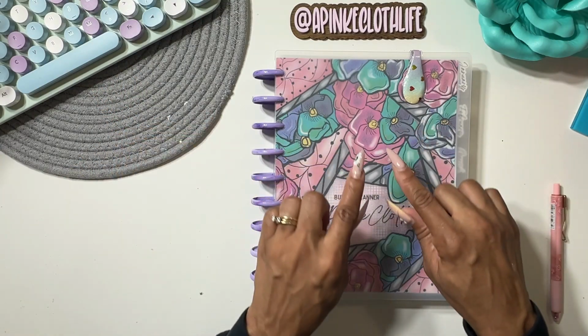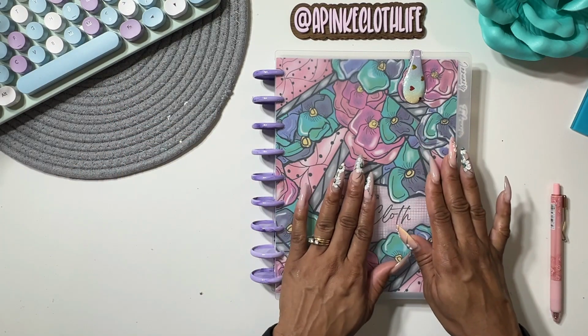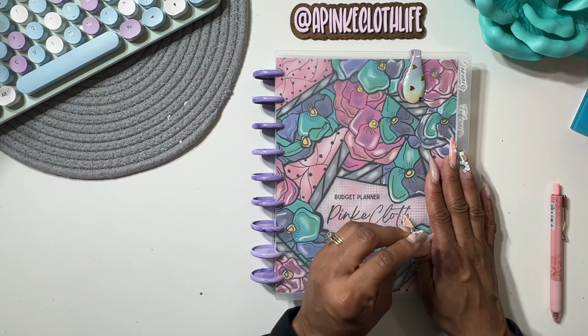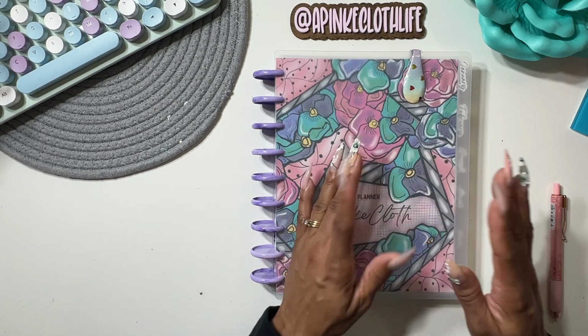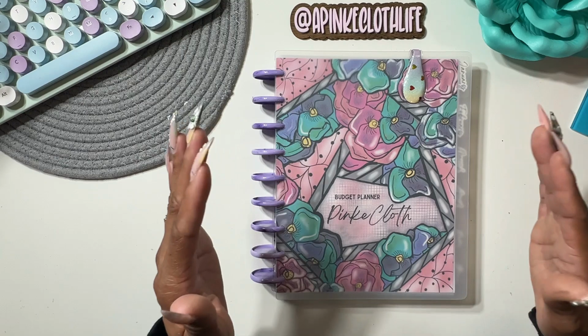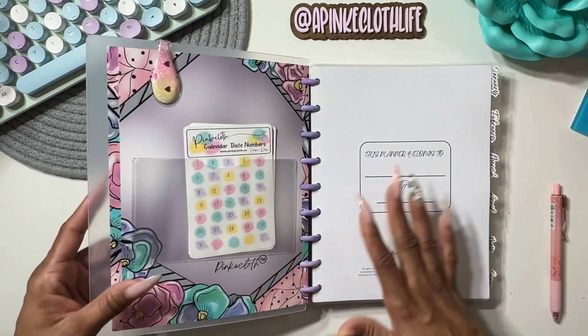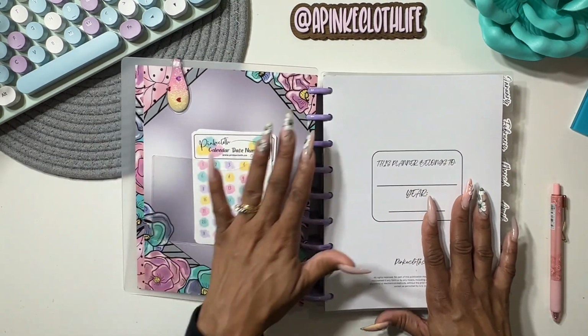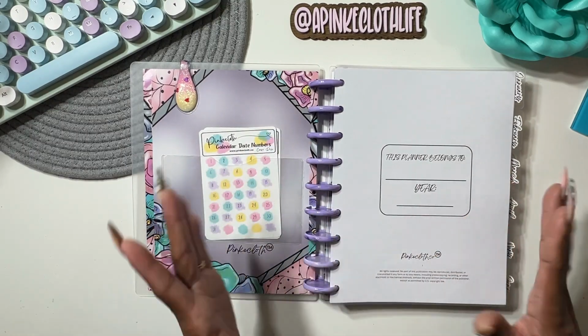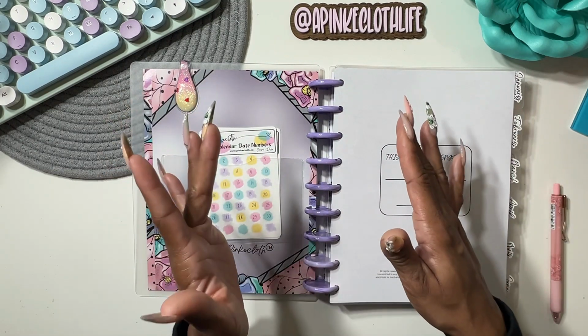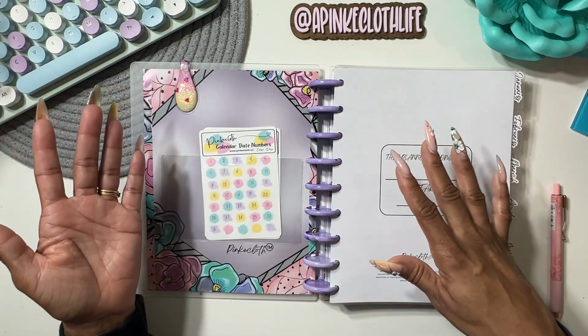Let's hop into it. Today, we're going to be setting up my September 2024 section of my budget planner. So I do pretty much a low income, zero based budget. I don't stuff a lot all the time, but sometimes I may have a little bit extra, but it depends on the different circumstances that I have. So it fluctuates, it goes up, sometimes it goes down.